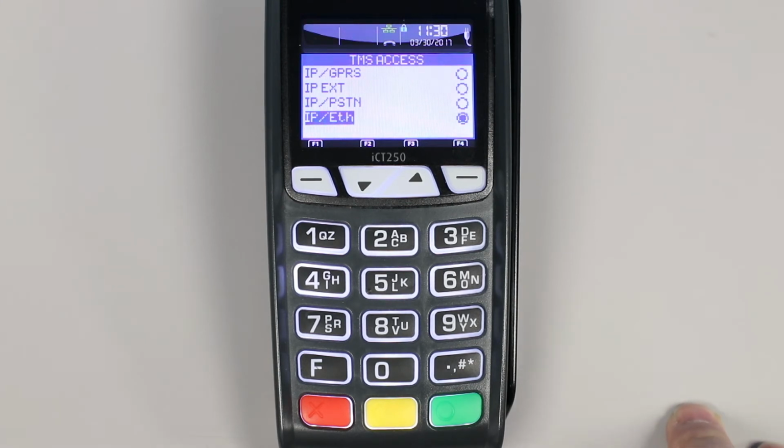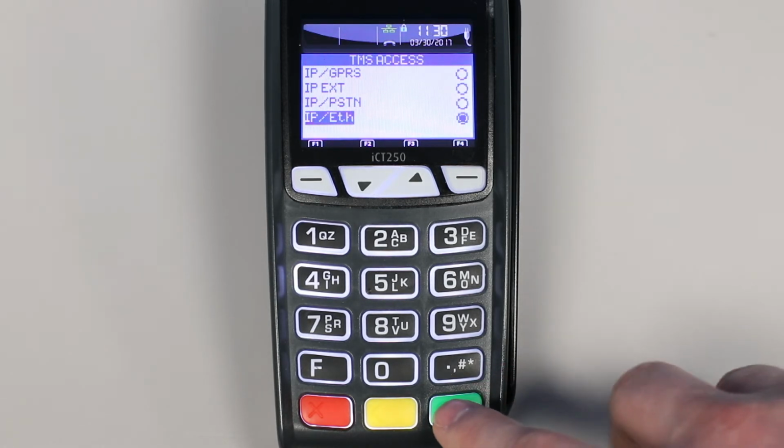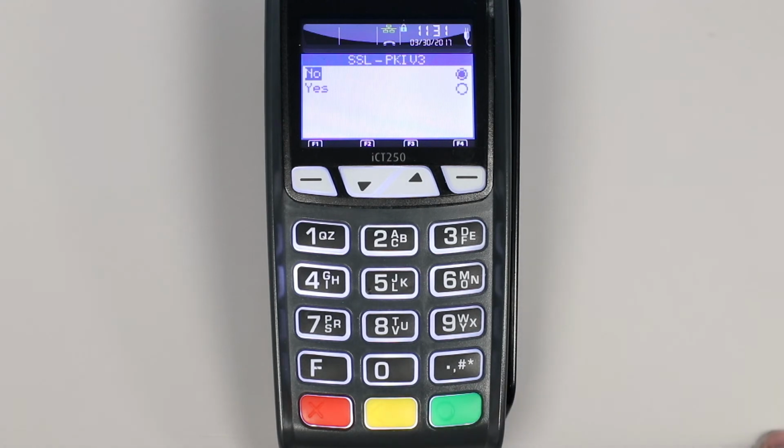On the next screen, we're going to choose IP-ETH. This may not be the option that's currently selected on your machine. Just scroll up or down until you find the IP-ETH option and hit the green Enter button to select. The next screen will ask you if you want to turn SSL on or off. We want to make sure that No is selected so that SSL is off. Go ahead and hit the green Enter button.